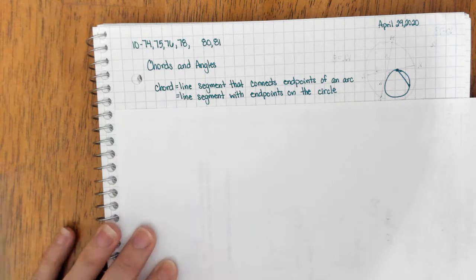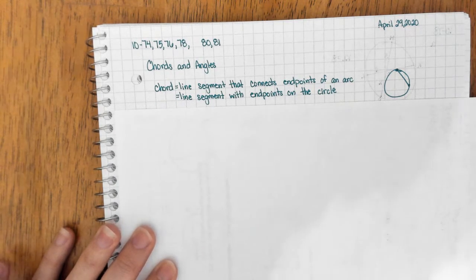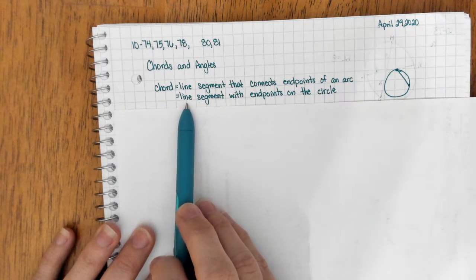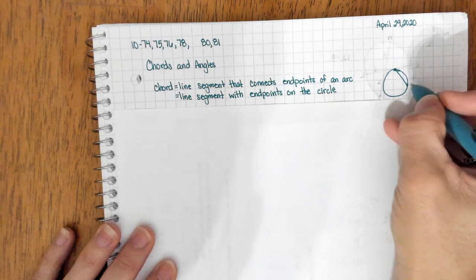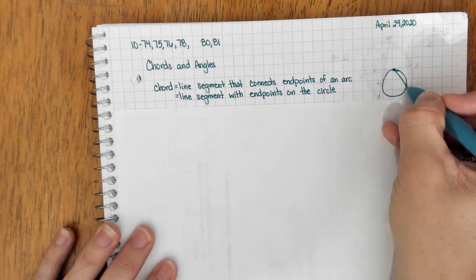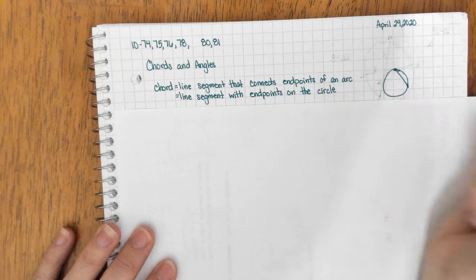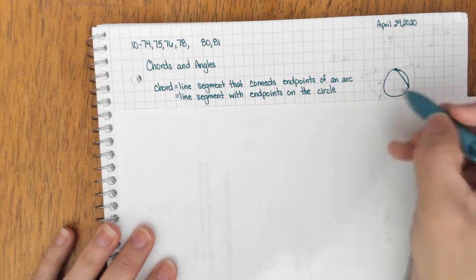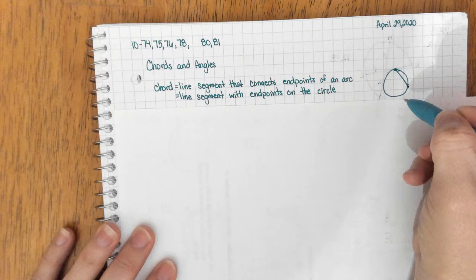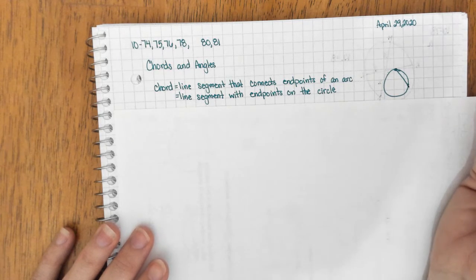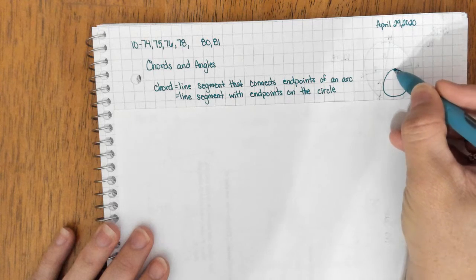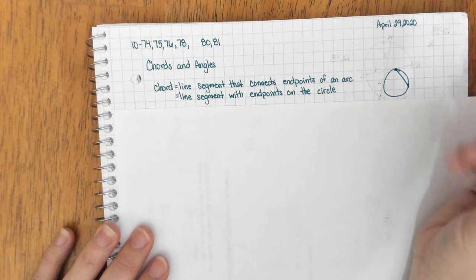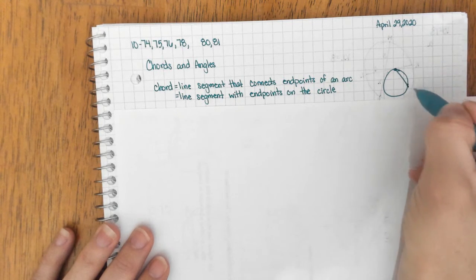A chord is a line segment that connects endpoints of an arc. That's the first definition your book gives, but it's also the same thing, the line segment with endpoints on the circle. So this right here is a chord because the endpoints are on the circle. If it goes through the center, it's still a chord. It's just a special chord that we know as a diameter. So arc, those are the endpoints, and that's what we call a chord. A chord is a line segment, so it's straight.